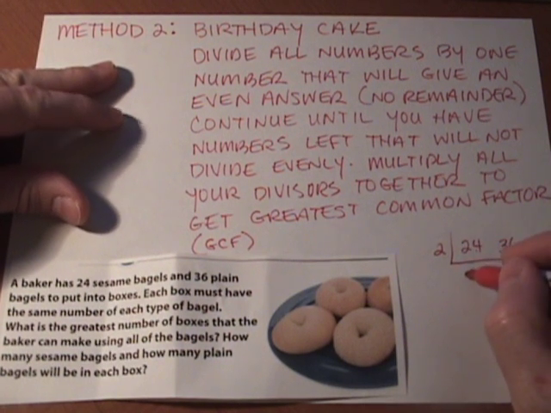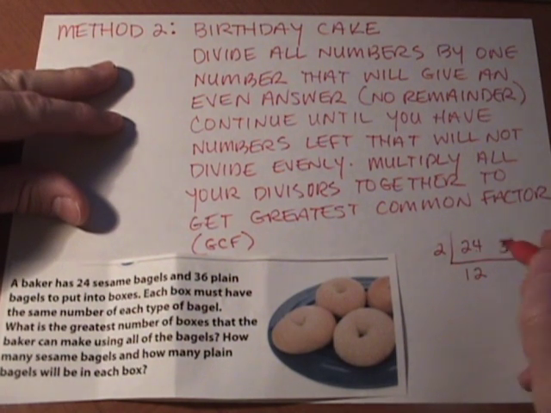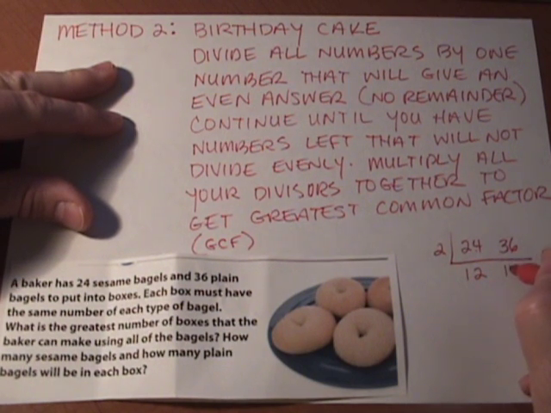So I know they're both even, so I can divide by 2. 24 divided by 2 is 12. 36 divided by 2 is 18. We draw a line again. These numbers are still even, so I know I can divide by 2. 12 divided by 2 is 6. 18 divided by 2 is 9. And I draw another line like that.